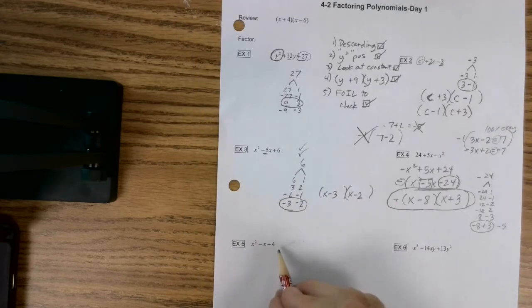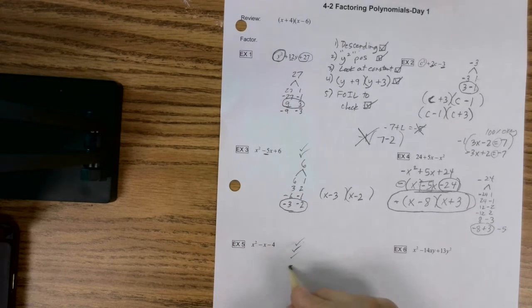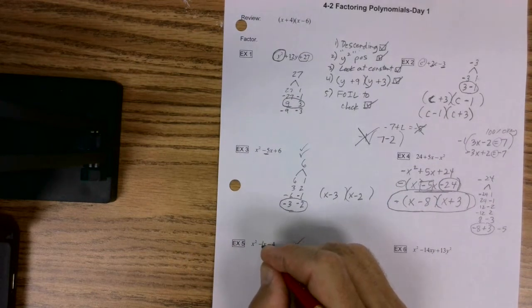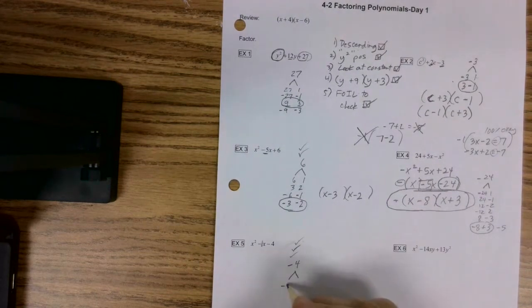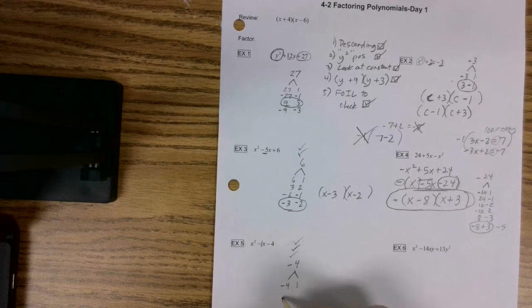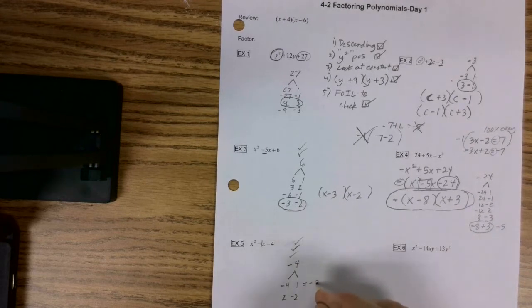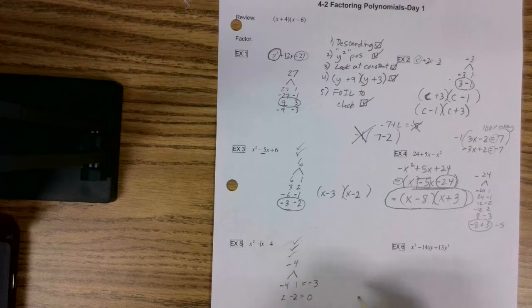This one's a little bit easier because look at it. It's in descending order. My squared term's positive. Now you just got to look at the constant, negative 4, and find two factors that add up to that little negative 1. So here they come: negative 4 and 1, 2 and negative 2. Those are the only things that will give me negative 4 when multiplied. But if I add this, I get negative 3, and if I add this, I get 0.